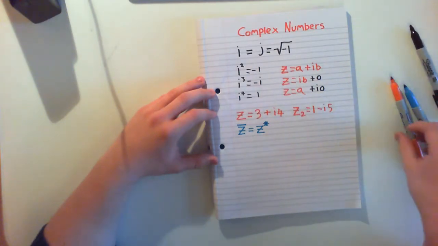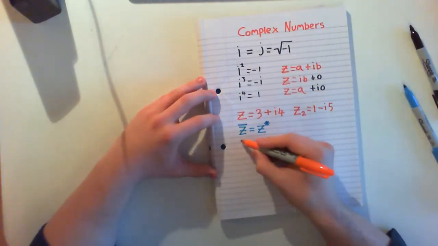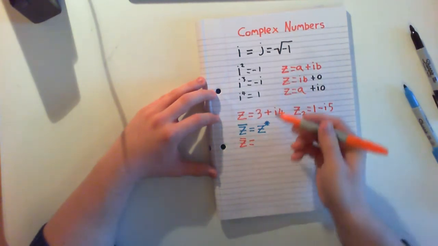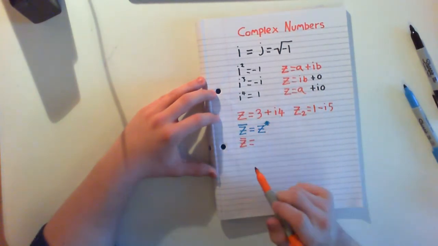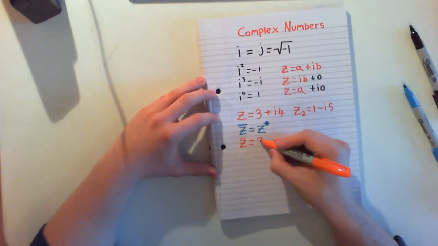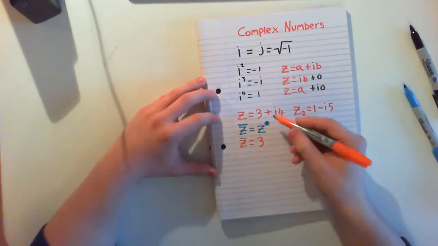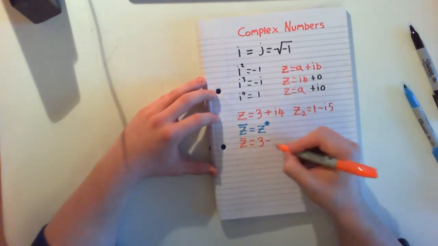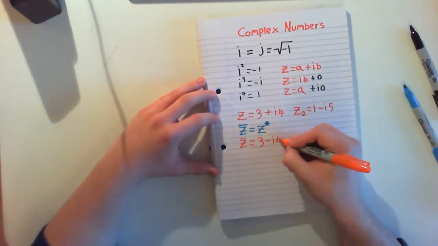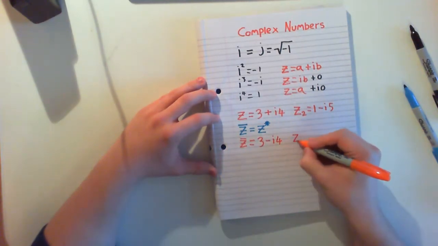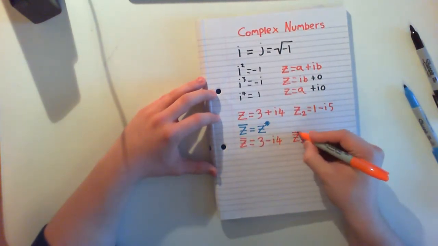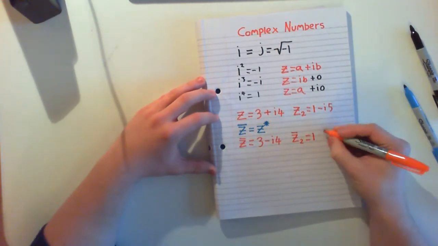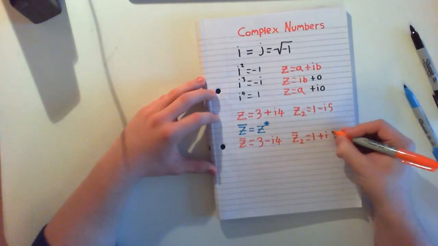So if we were going to give a complex conjugate for these two numbers, we take z1 bar, and what we do is we look at the first term. This is the real term, and we just write that normally. And then for our sign between our two terms, we reverse that. So we get minus i4. And for z2 bar, we get 1, and again we reverse our sign, plus i5.